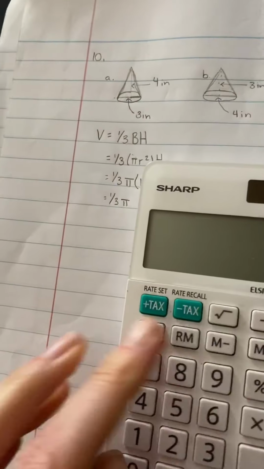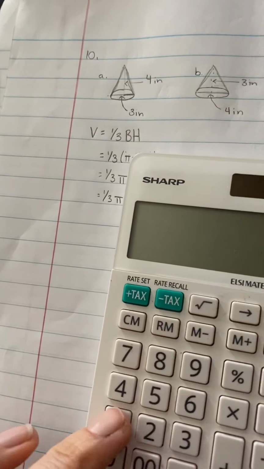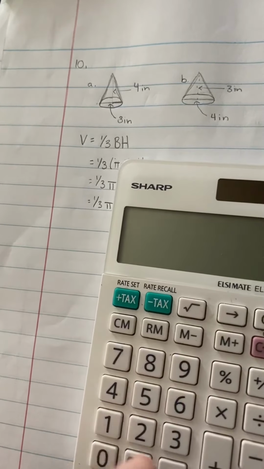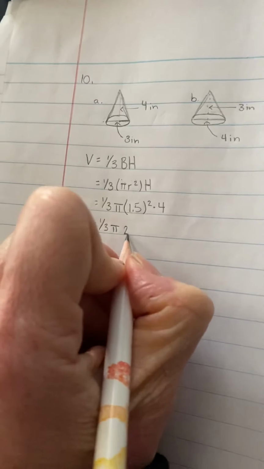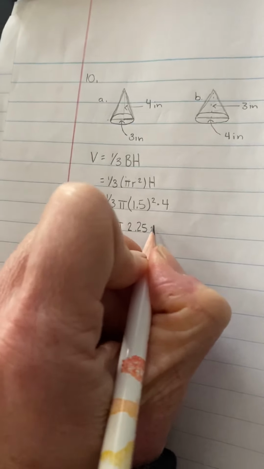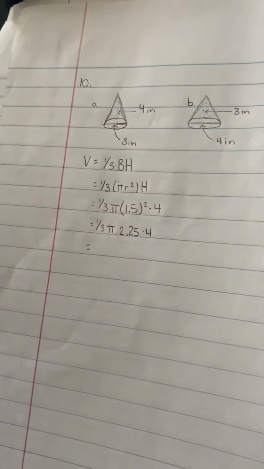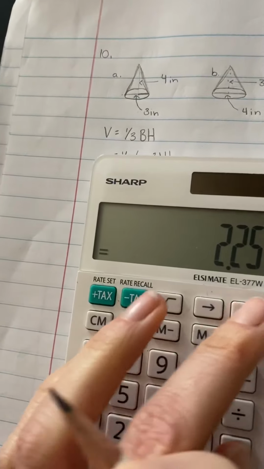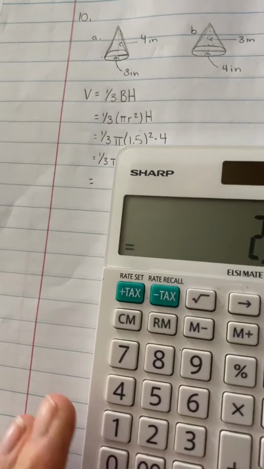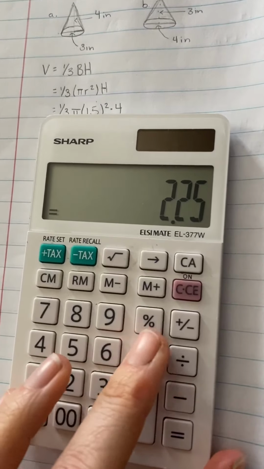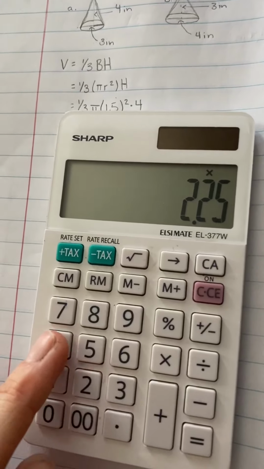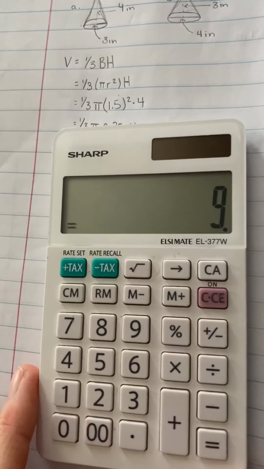So we can go 1/3 pi. Now we need to do 1.5 times 1.5 equals 2.25 times 4, and then let's just multiply this out, times 4 equals 9.